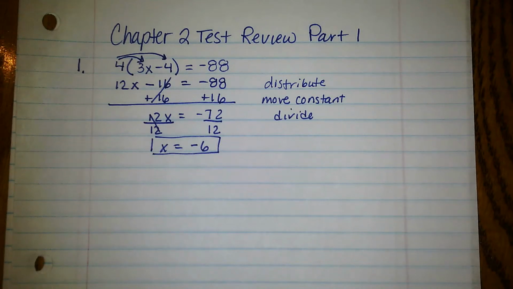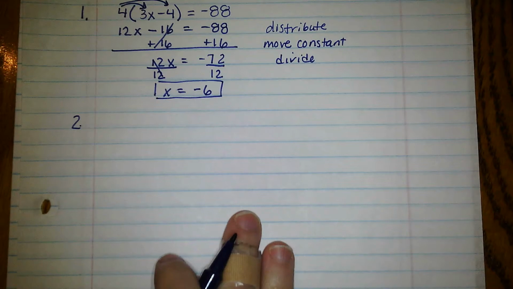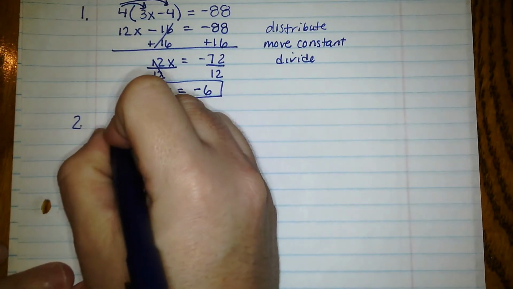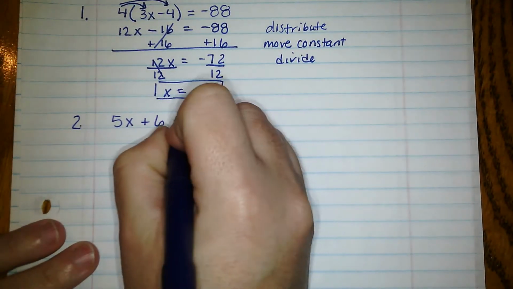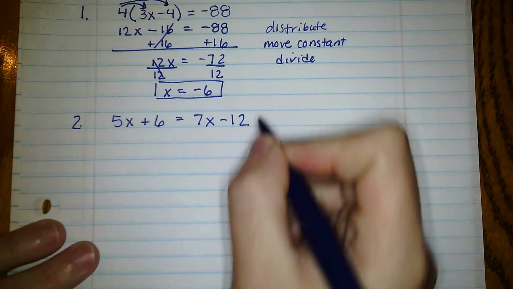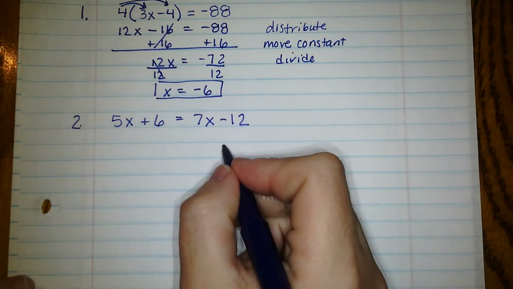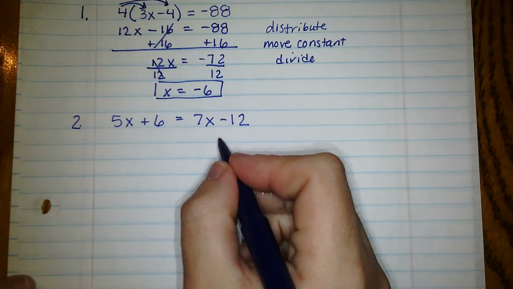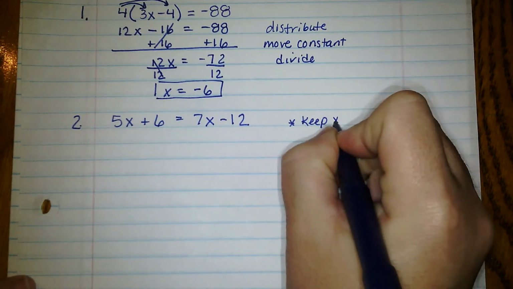Number 2 is also a solve for x. And in number 2, there are variables on both sides. It's 5x + 6 = 7x - 12. And our goal is to get the x's on one side of the equation and your constants on the other side. But since we've done inequalities, it's best to keep your x's on the left.